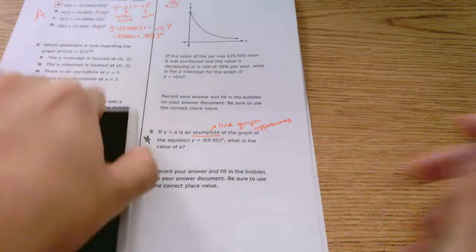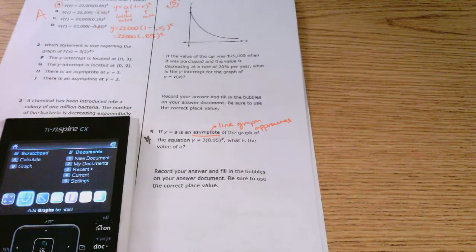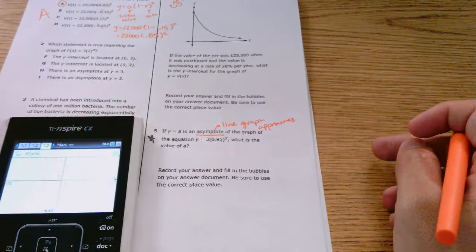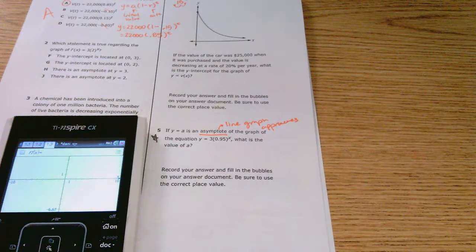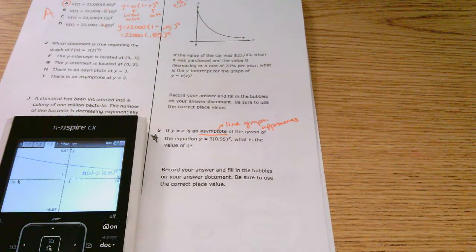I'll start first by going into my calculator and starting a new graph. I'll place 3 parentheses 0.95 to the power of x and graph it. Ooh, it looks like it's doing a nice slow curve, but I can't really tell where it levels off.